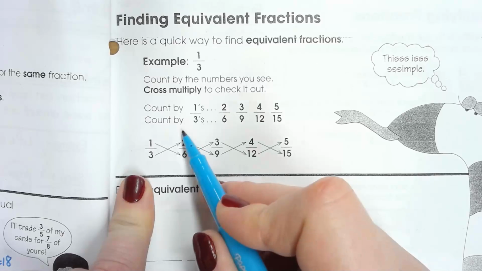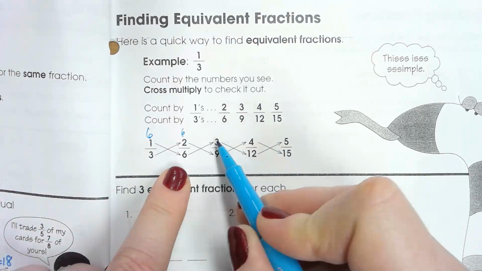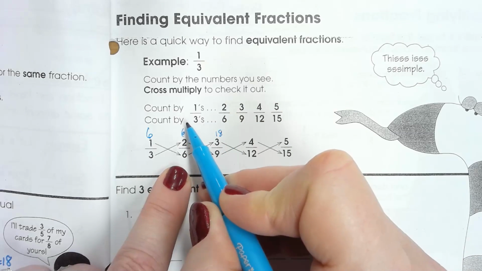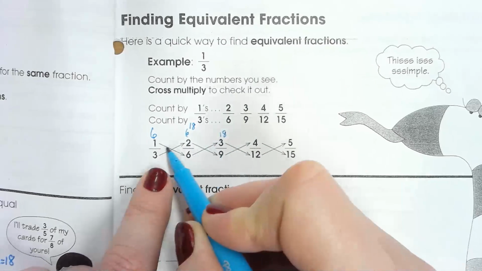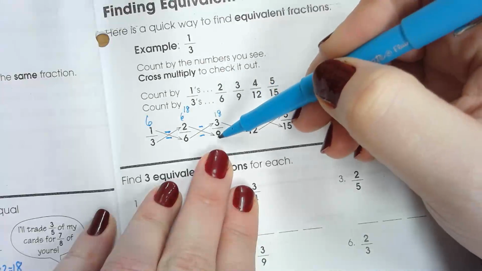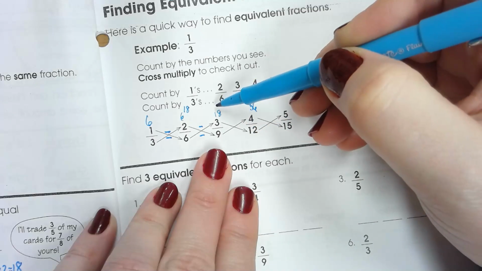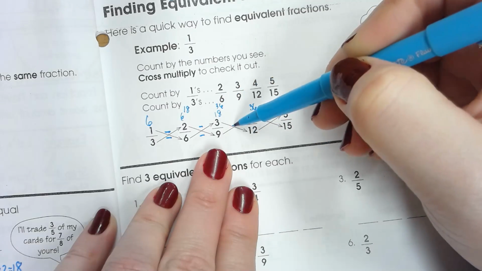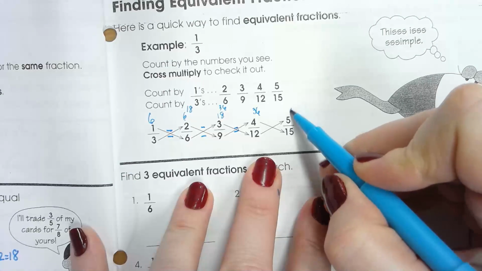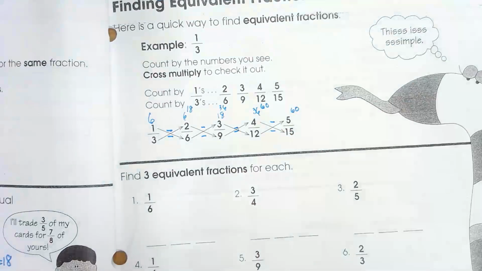3 times 2 is 6. 1 times 6 is 6. 6 times 3 is 18, and 2 times 9 is also 18. So those are equal, right? Those are equal. If we do that again, 9 times 4 is 36, and 3 times 12 is 36, making these equal, okay? 12 times 5 is 60, and 15 times 4 is 60, so these are equal.